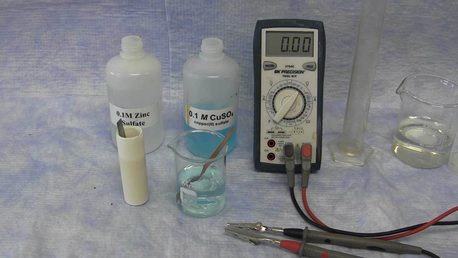You're looking to see how these things would change as the concentration changes. What would be the voltage as the concentration of each individual electrolyte changes? And think about how these concentrations would change over time as the reaction would progress.